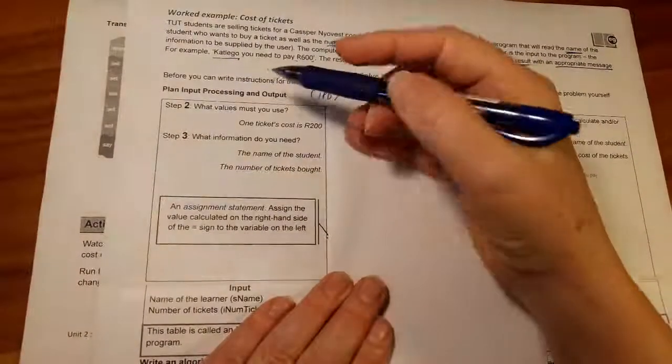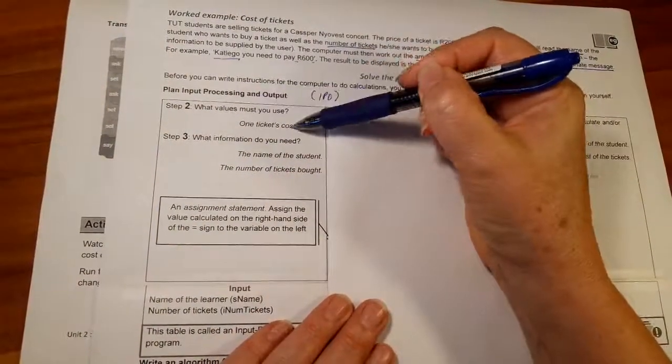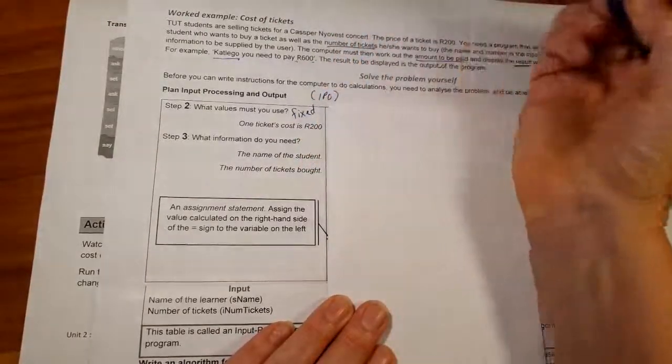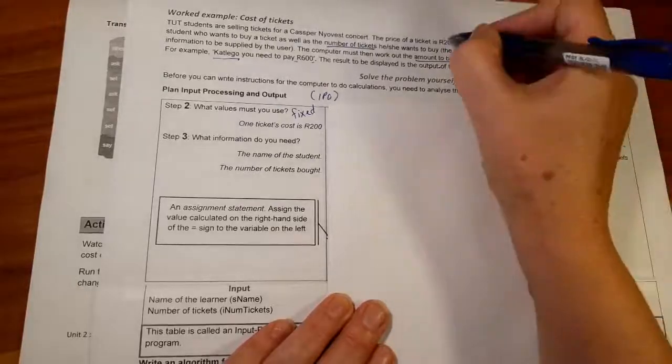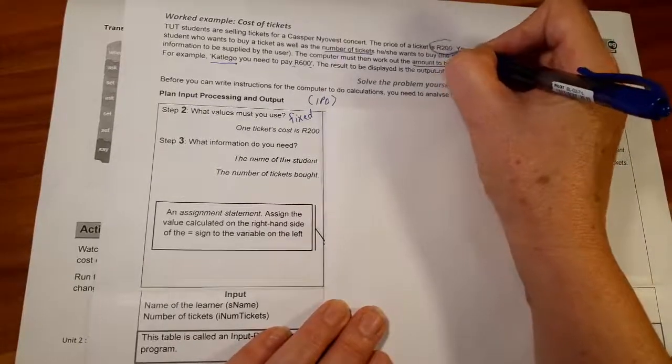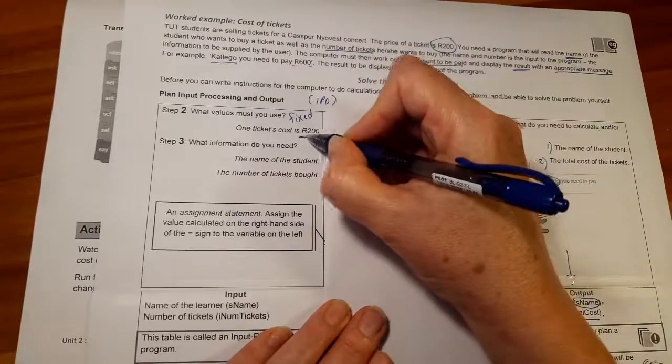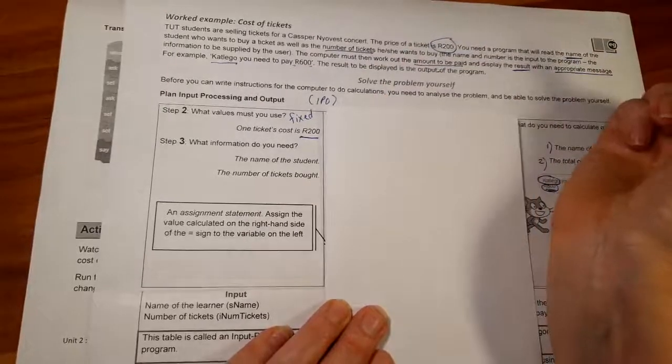So now I'm going to see step 2. What values must I use? So these are sort of fixed values. I don't have to ask the user for this. I know that the cost is 200 Rand. That's what they told me. So I can assume, or I can just use that value of 200 in my program.